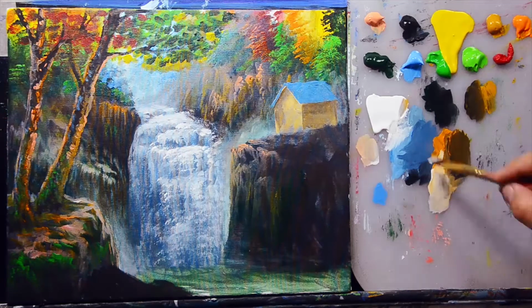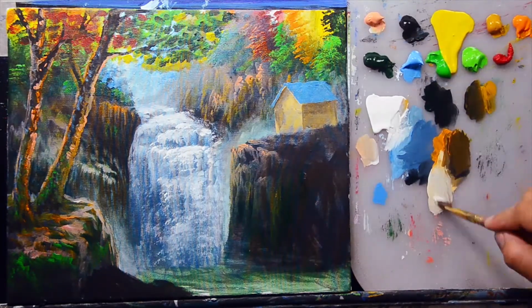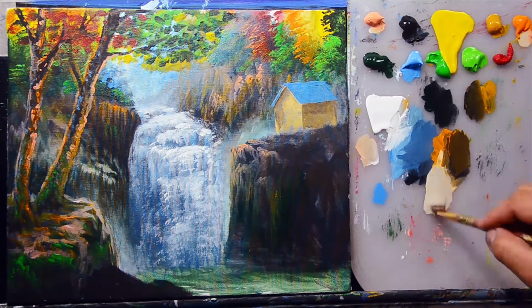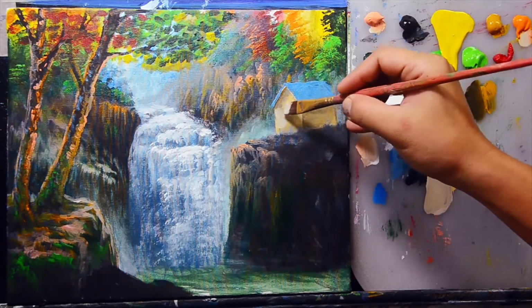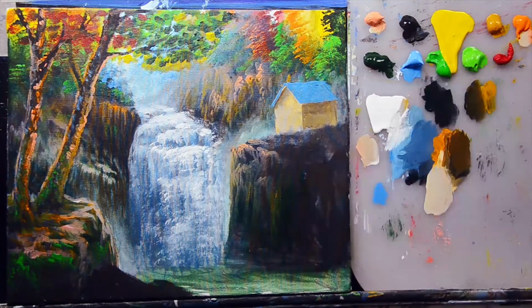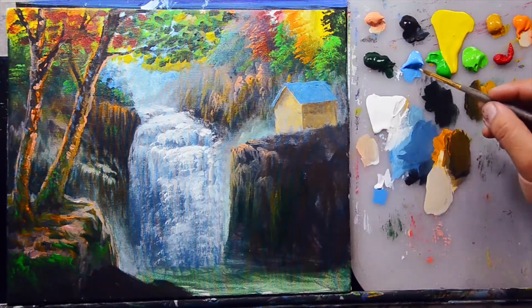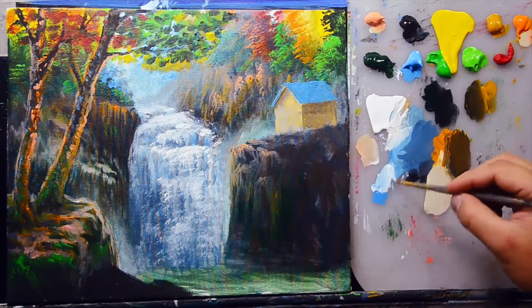Just add titanium white to the color of the Naples Yellow and the Cadmium Orange. Going to paint this one here, that one there. For the small detail for that roof, I'm going to mix the color of the titanium white and the blue color.